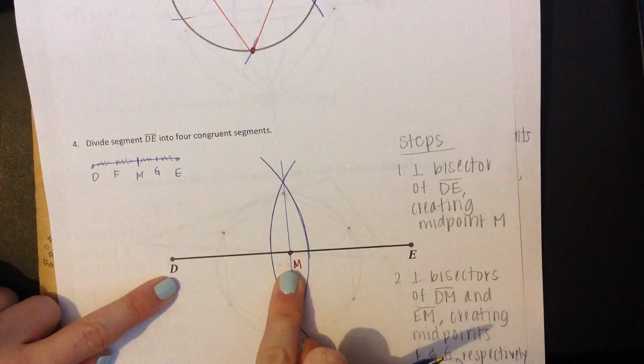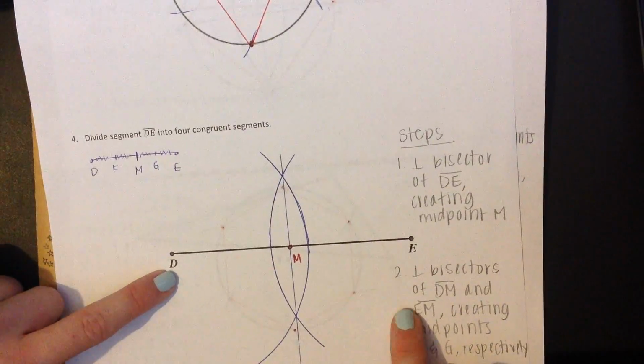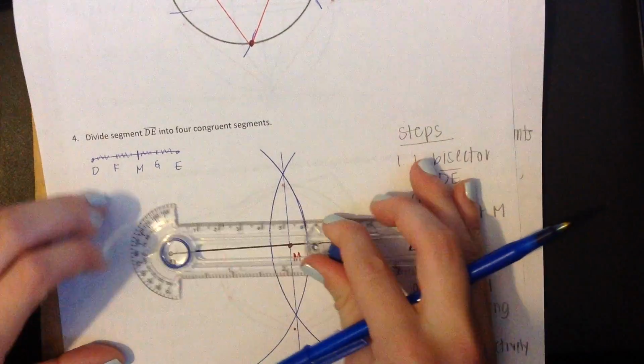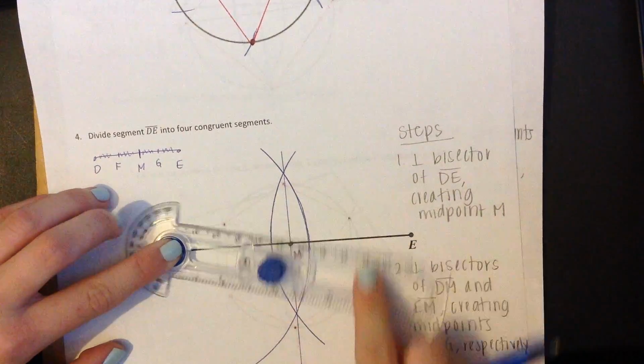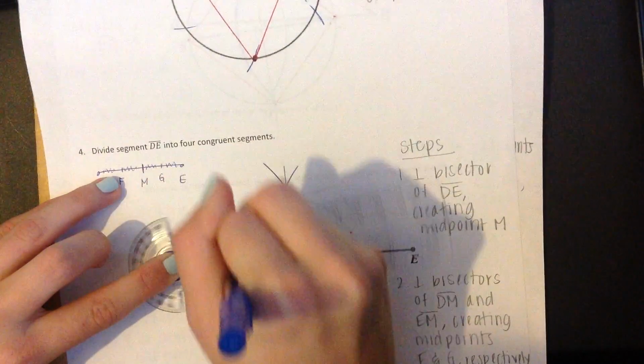Now from here I need to create another midpoint F. So I'm going to do the perpendicular bisector of DM and then also EM. So first DM, I'm going to close up my radius so that I'm just more than halfway of DM, and swing the arc above and below.